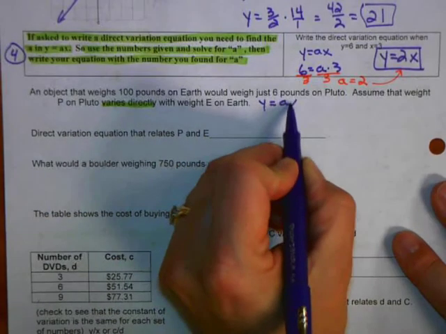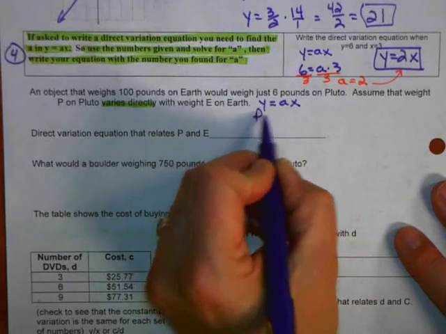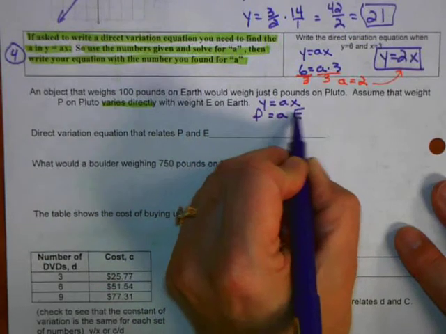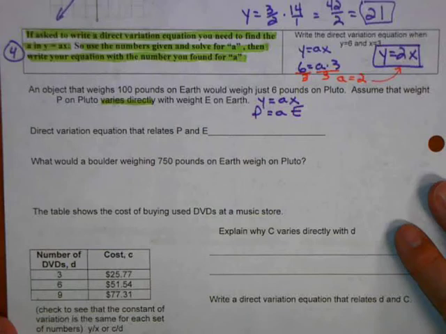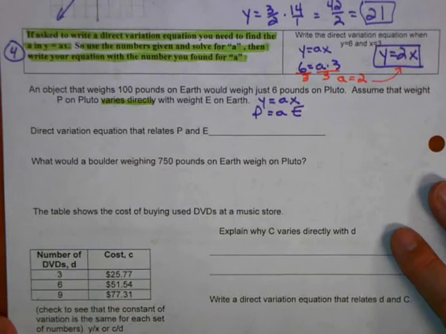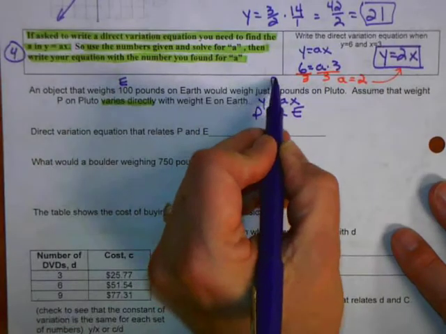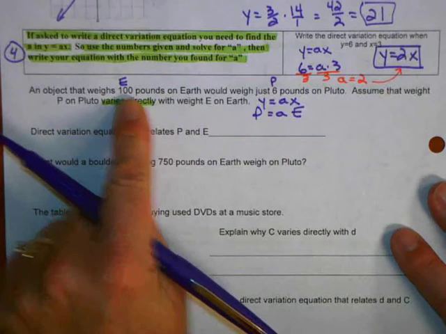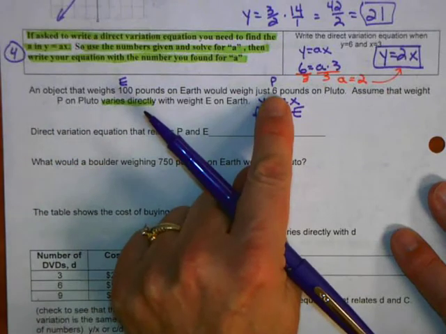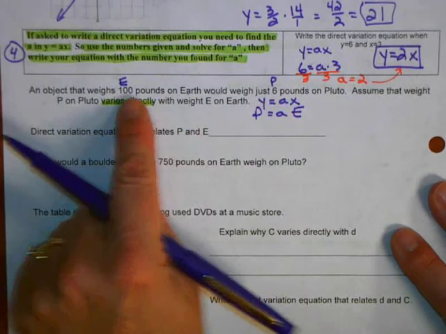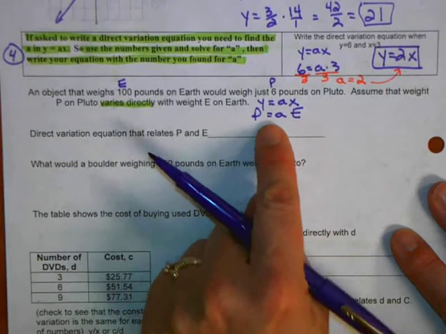y varies directly with x. P varies directly with E. This is E, and this is P. They gave me the weight on Earth, and they gave me the weight on Pluto. Weight on Earth, weight on Pluto. P varies directly with E.